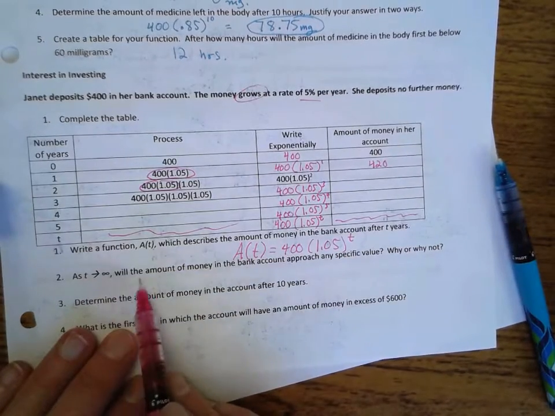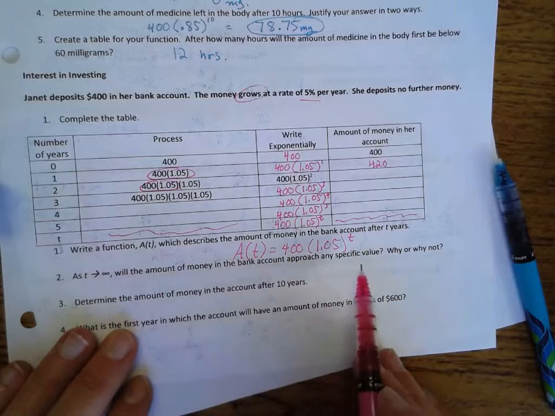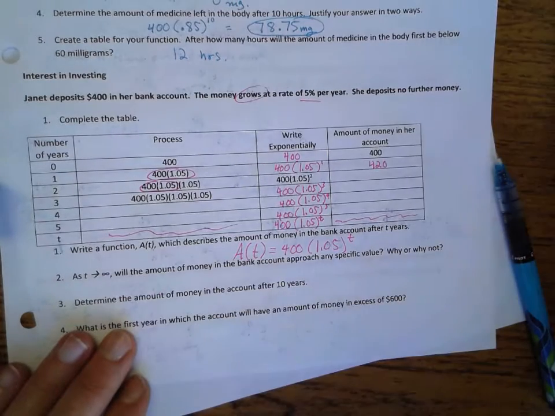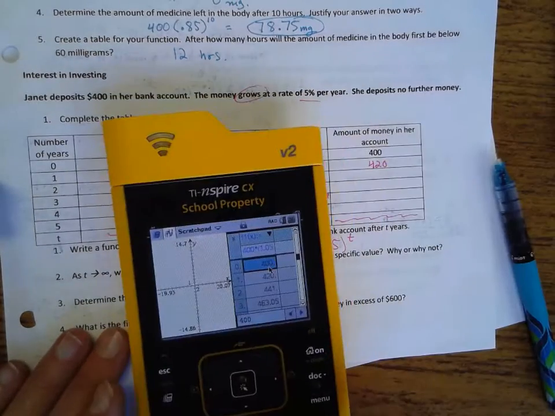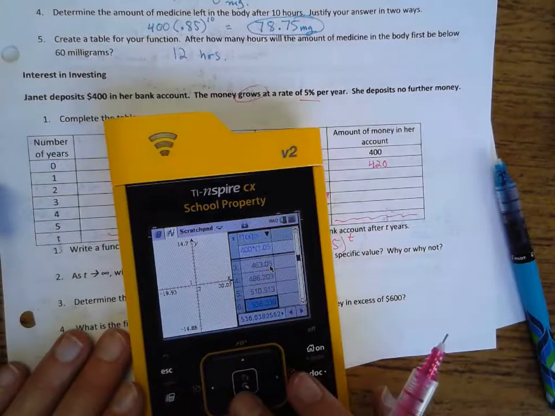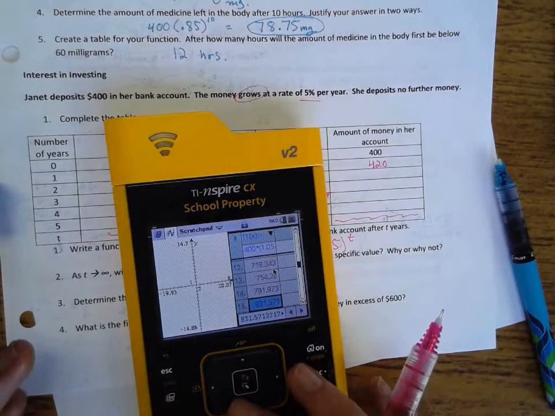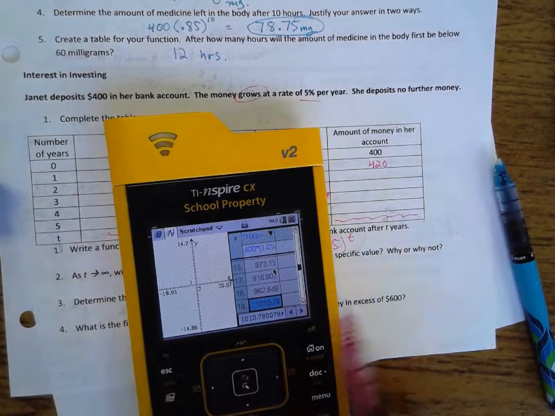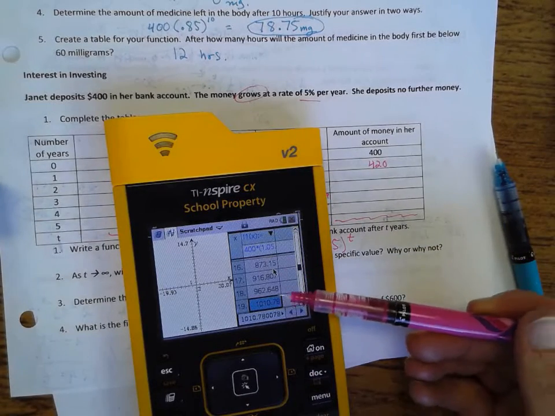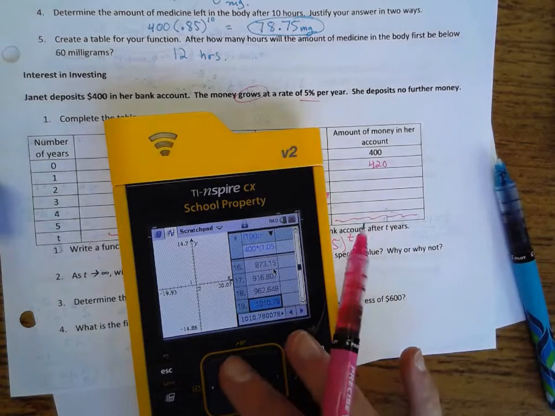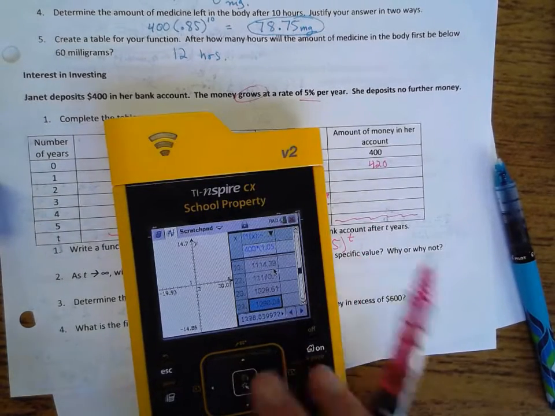As t approaches infinity, will the amount of money in the bank account approach any specific value? It will not, because if we think about all these values as they go up, they're going to get to the point where they're going to increase without bound, right? You keep taking successive 105% of each number, and your numbers are just going to blow up and up and up and up.